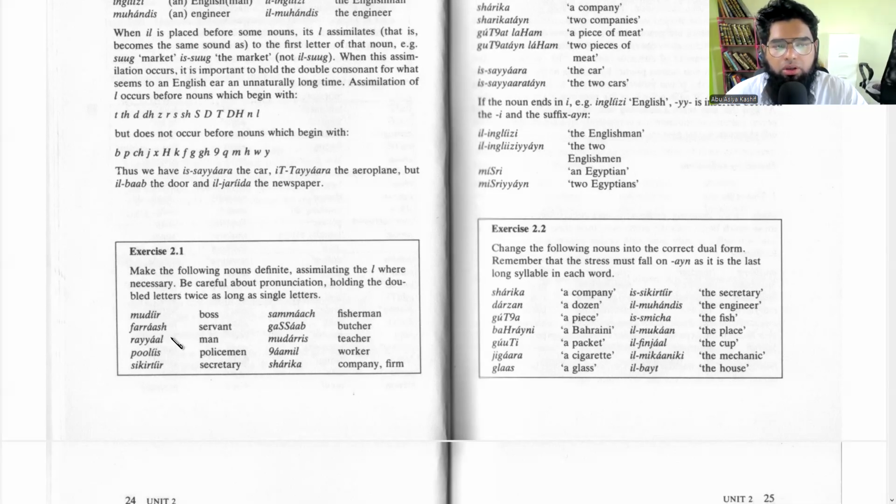Actually, rajul, but in dialect it becomes rayyal. Il police, policeman. Il rayyal. This is shamsiya, a solar letter, meaning you don't pronounce the lam. Il rayyal, il police. And this is secretary.